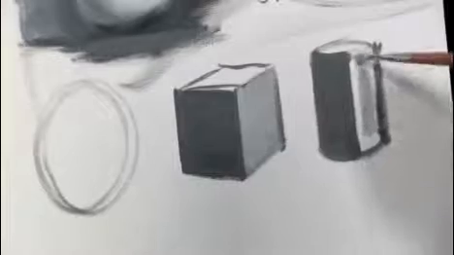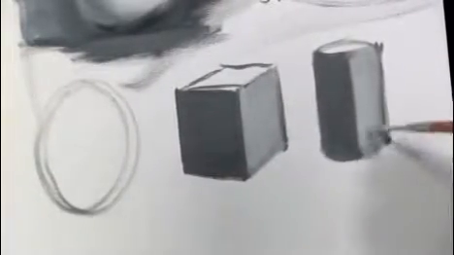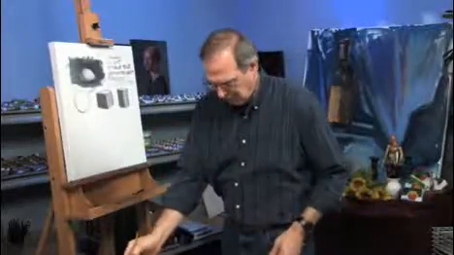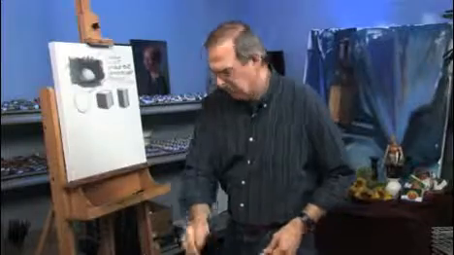See, now this, we'll do the same thing here. I don't think enough attention is paid to the basic shapes. I think this is like homework, but it's always good to keep practicing this.